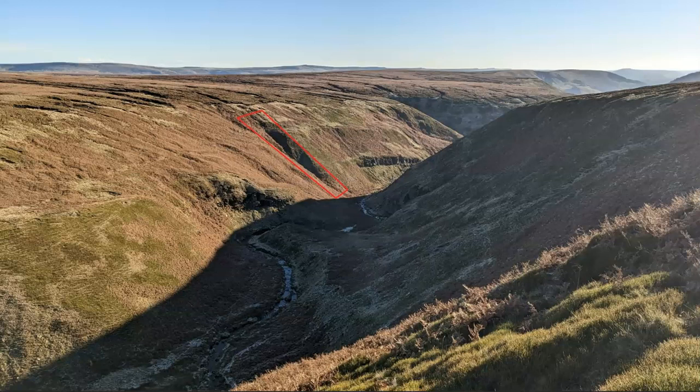We're in the Peak District for this task. Lovely sunny day, and I want you to see if you can identify the feature highlighted. So it's this land feature here.